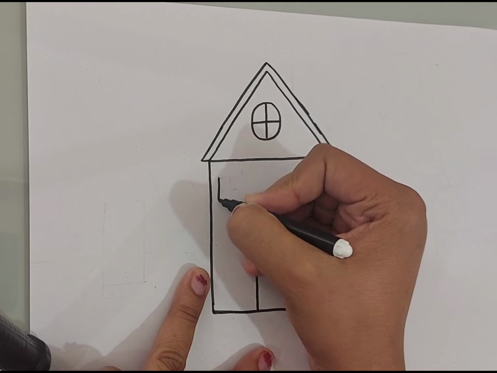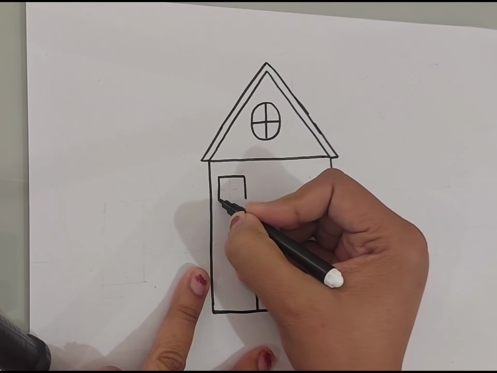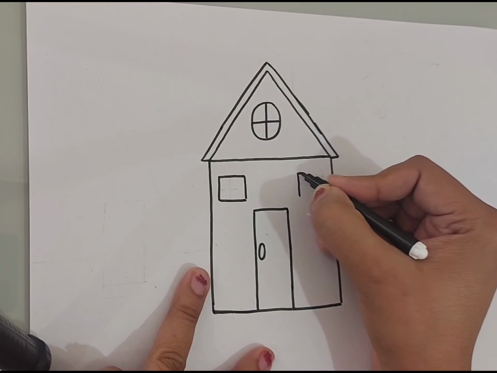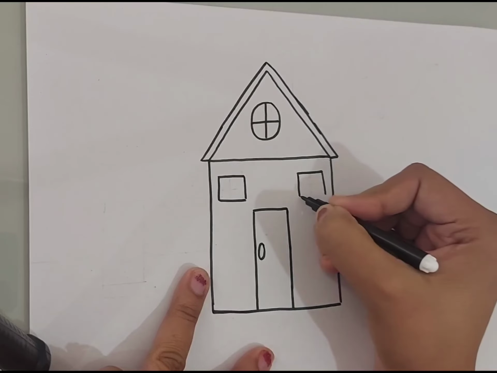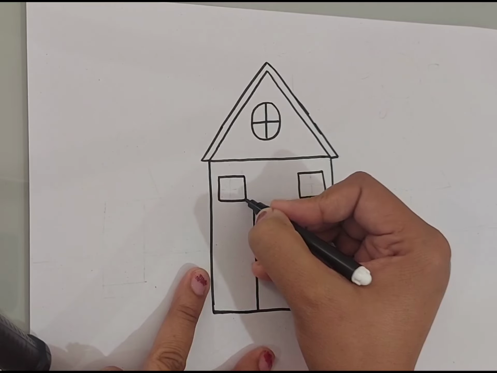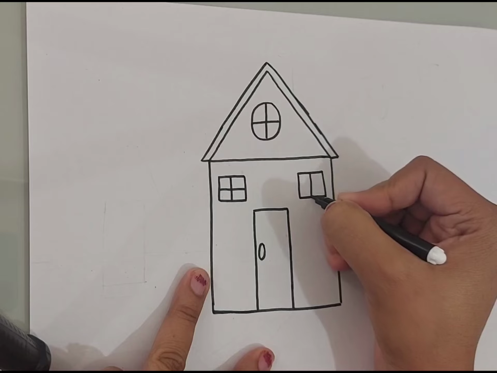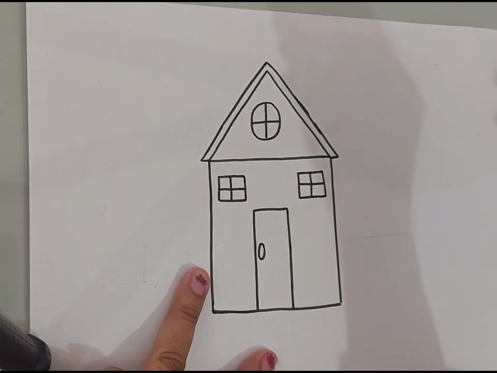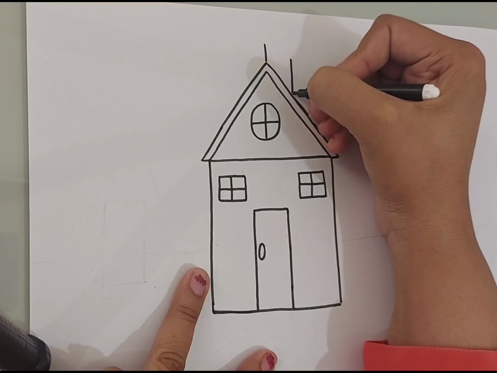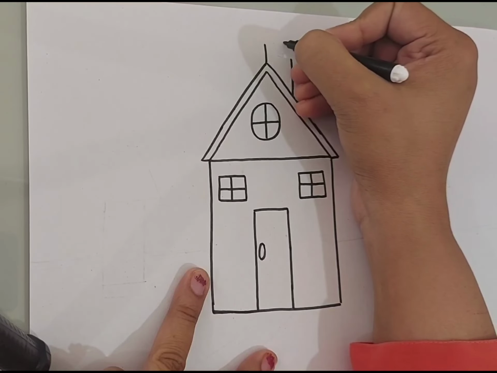Now we'll draw the windows. For that, I am making a square shape to draw the windows. Yes, here are two windows. Okay, make two lines on the rooftop of the house. I am making a chimney.